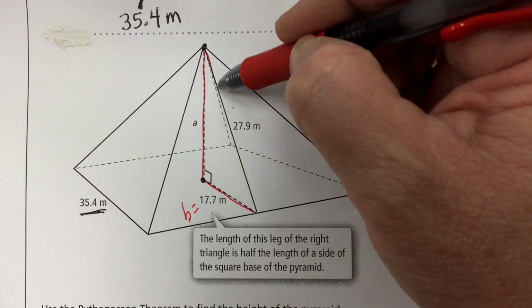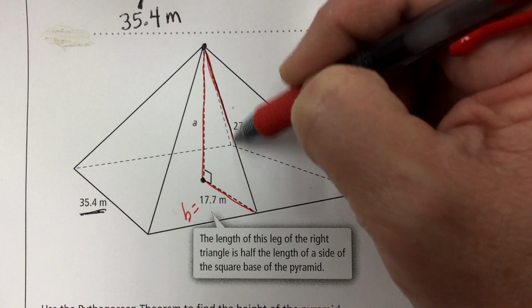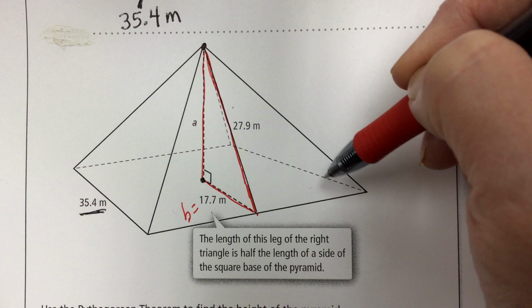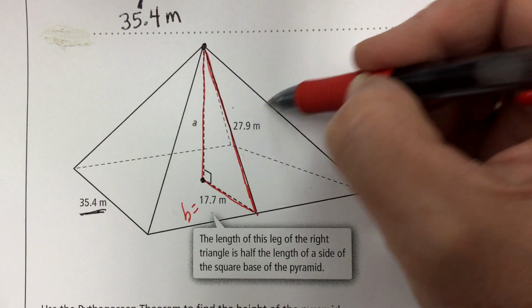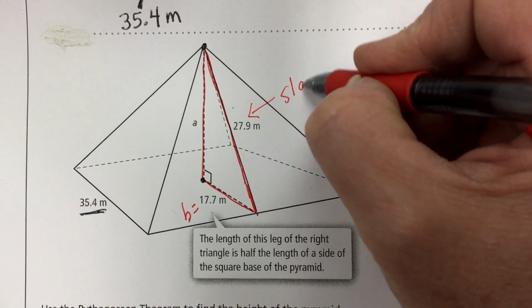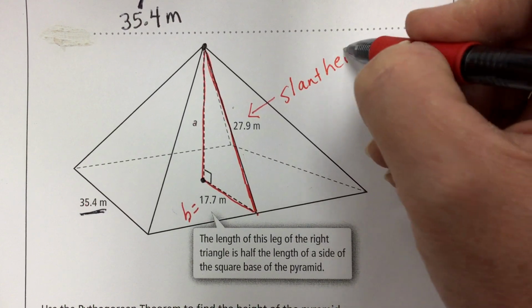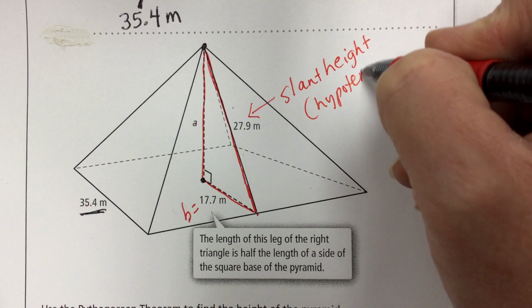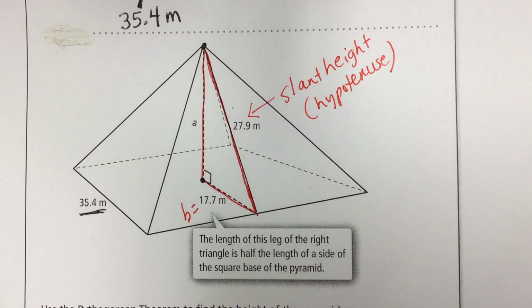Notice I have that right triangle. Again, like we talked about earlier, there's a right triangle inside the pyramid. This side is your slant height, which is the hypotenuse for us in the Pythagorean theorem.